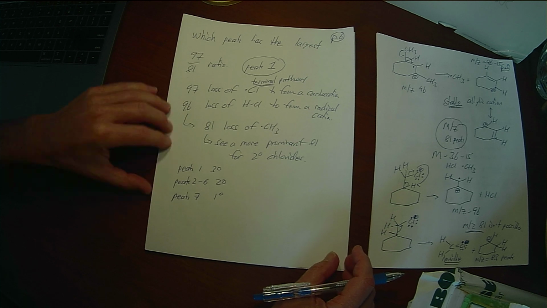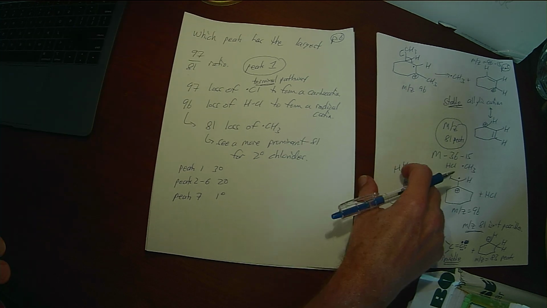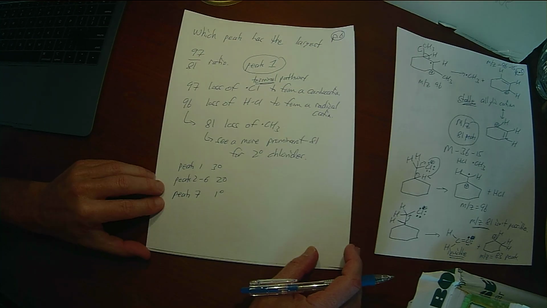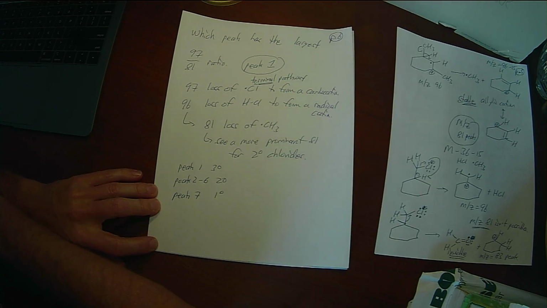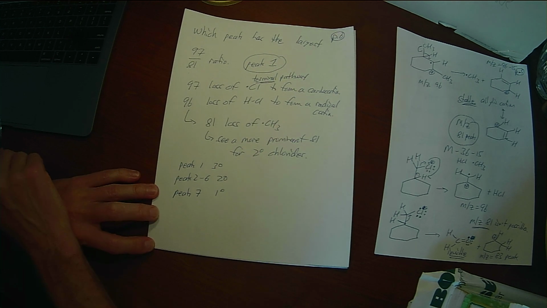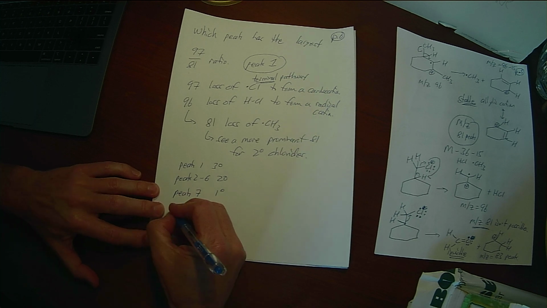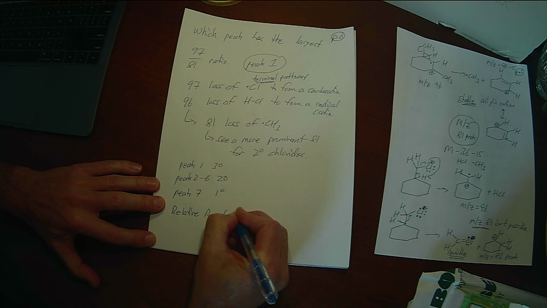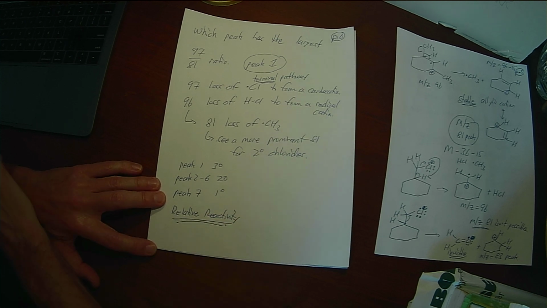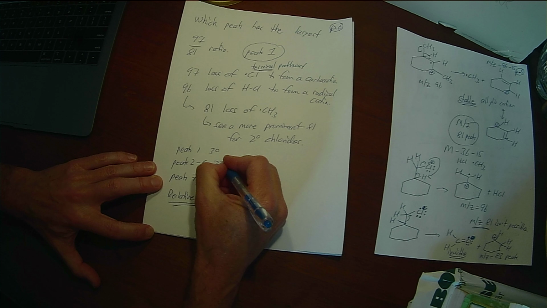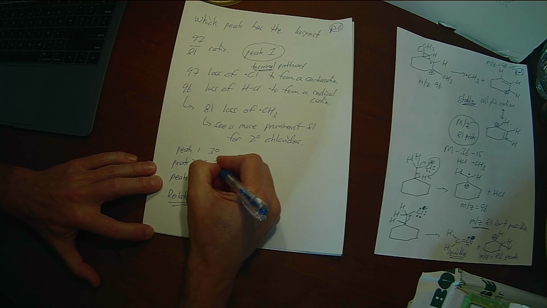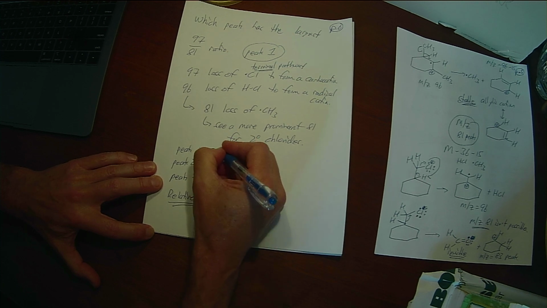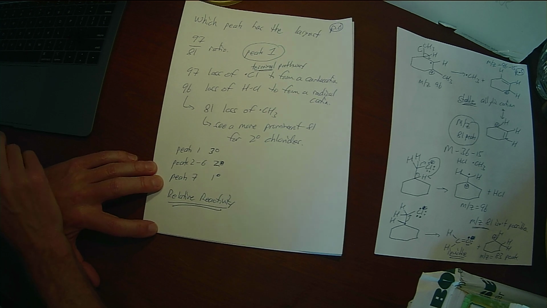I know Dr. Thomas is not particularly into the whole relative reactivities, and so she doesn't usually teach it. I don't know how much time Dr. Pissner spent on relative reactivities. I know I did it. So what is a relative reactivity? What's the equation that allows us to work with how likely an individual hydrogen is to be plucked off by chlorine radical?